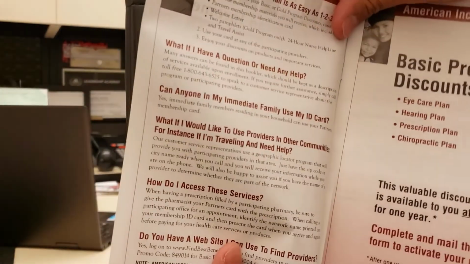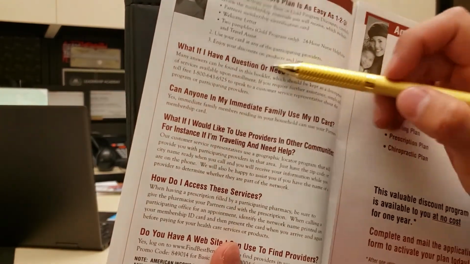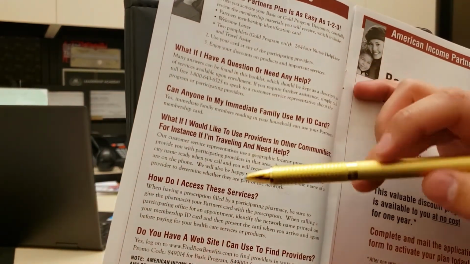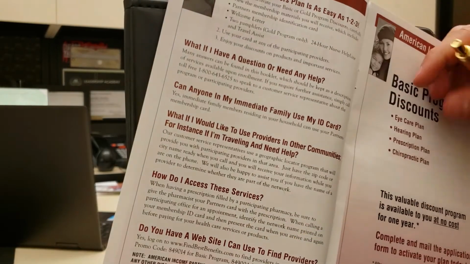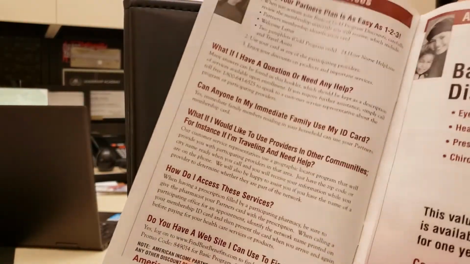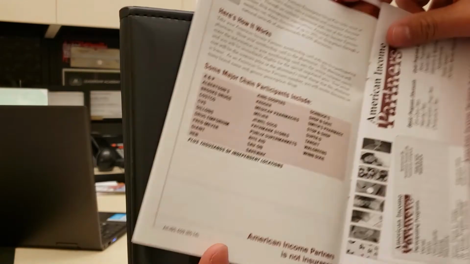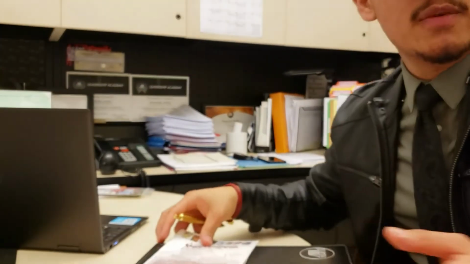To find out all the providers near you before you request a card or after, you can call this 1-800 number or visit the website. They're going to ask you for like your zip code and they'll let you know all the providers. Okay? Great. Now, it's pretty much going to go like that.